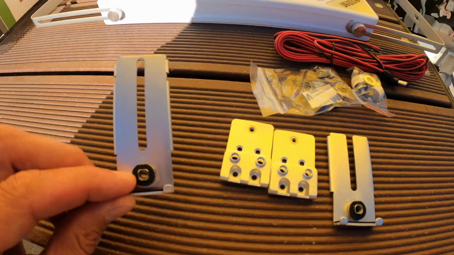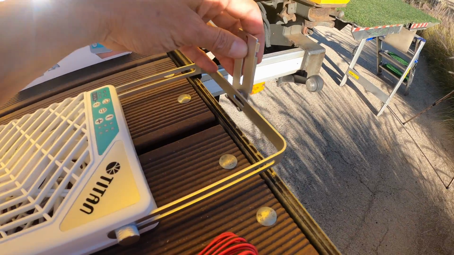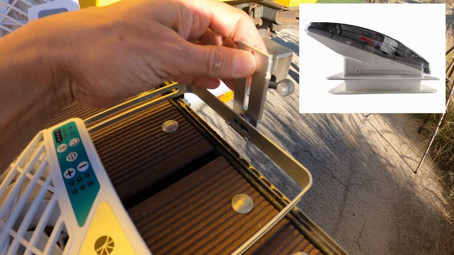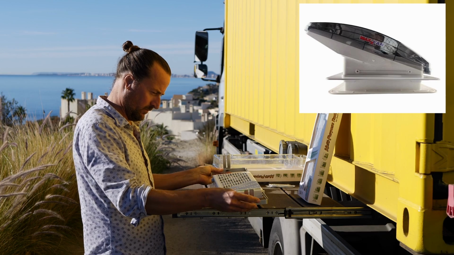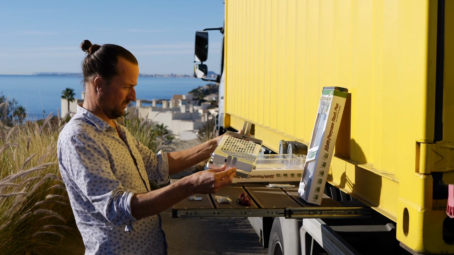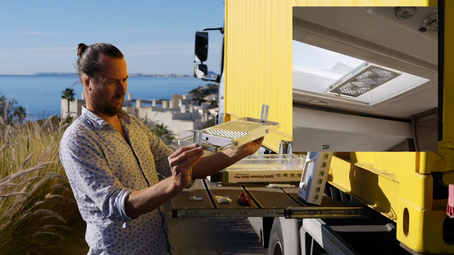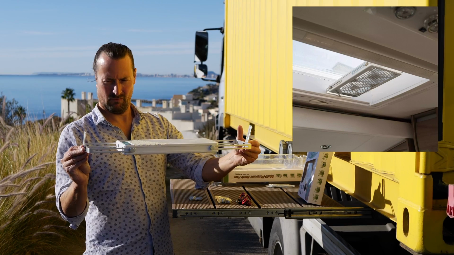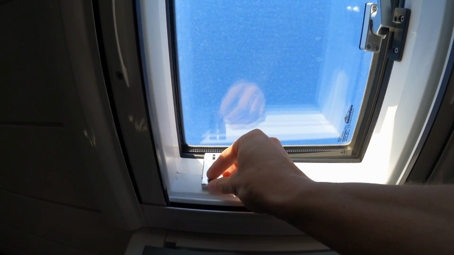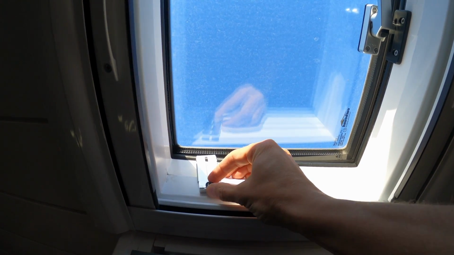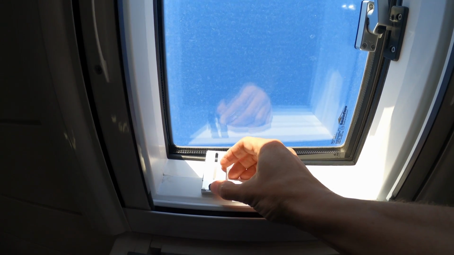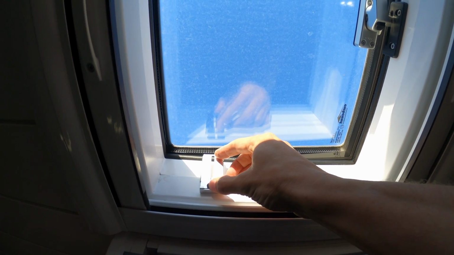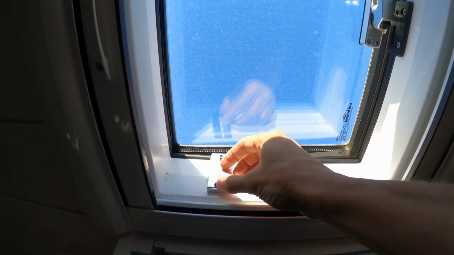The Titan fans are marketed as roof fans, and they have the same sort of functionality as the famous MAXXFANs. But unlike the MAXXFAN, these fans can easily be installed in existing standard camper van roof windows. But we do not have standard camper van windows, so we will make some smart adjustments. So we can put them in the roof windows, but also in the side windows.